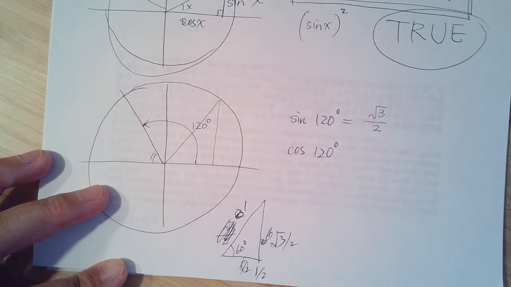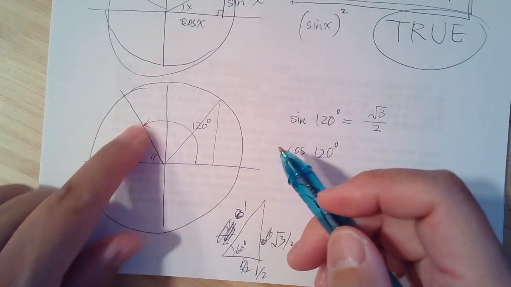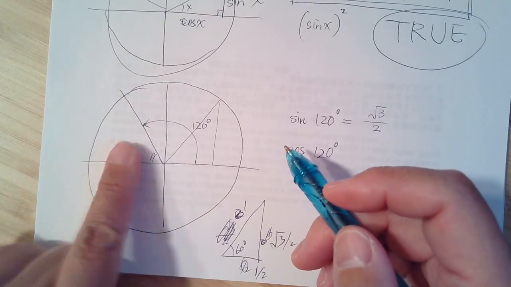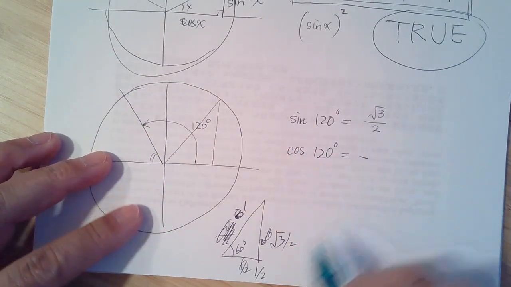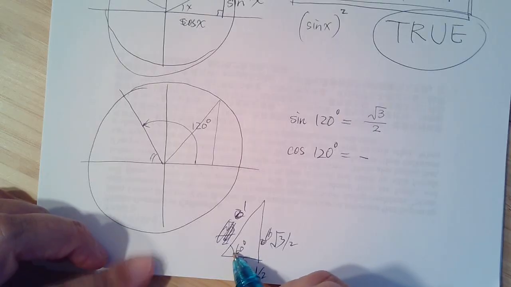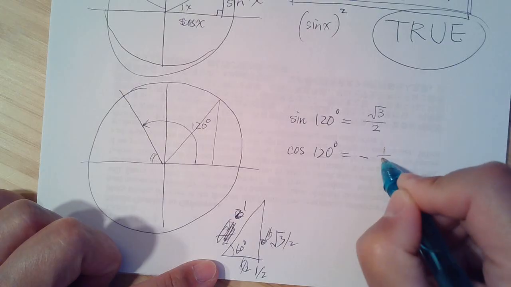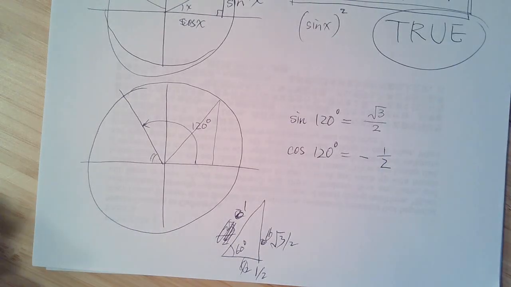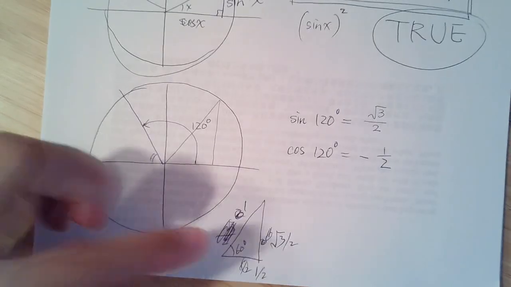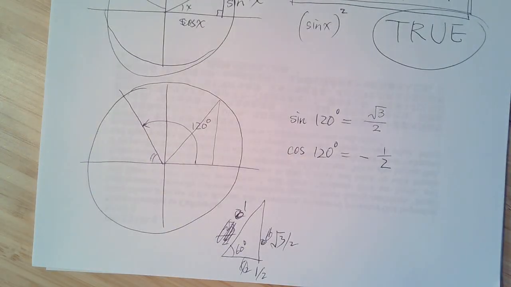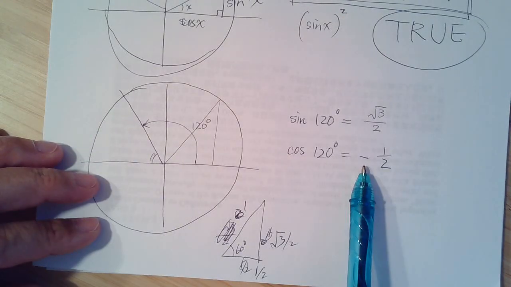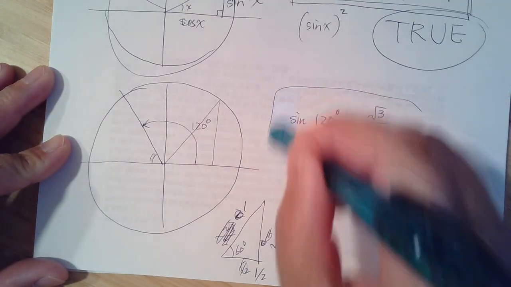That's sine 60. And then for 120, the sine is also positive, but the cosine is negative. The reference angle for this 120 is 60. And the cosine should be just 1/2 over 1, so that's going to be negative. Not only do you use the reference angle to find the value of sine and cosine, you also use what we learned about the signs in the first, second, third quadrants to add the sign to the value. Then you can get this answer.